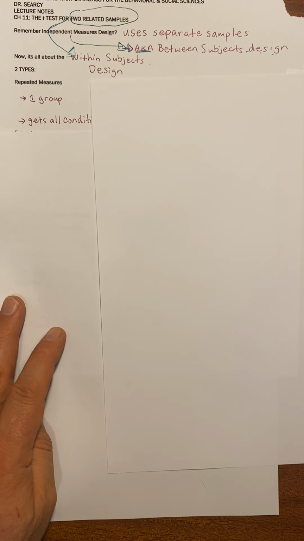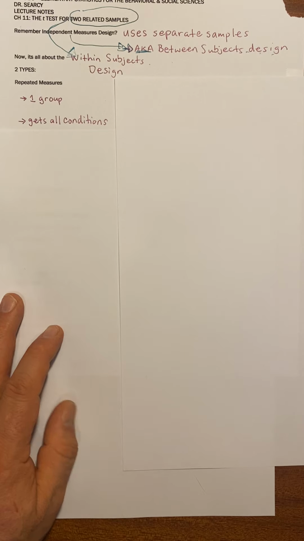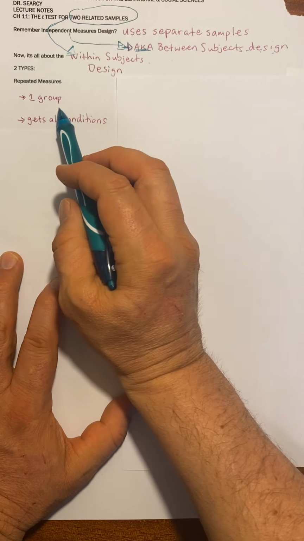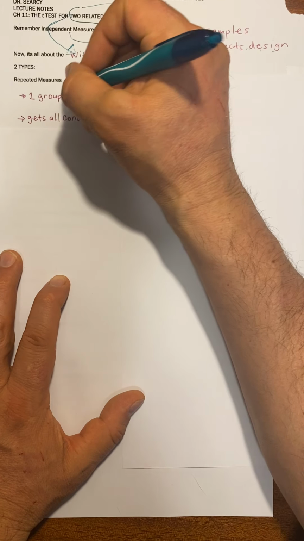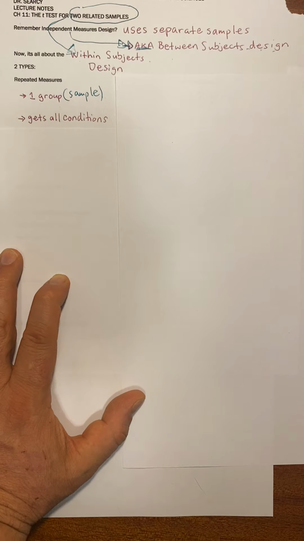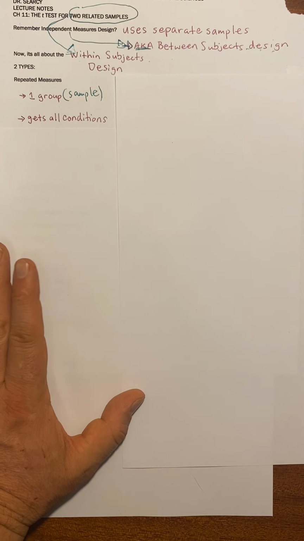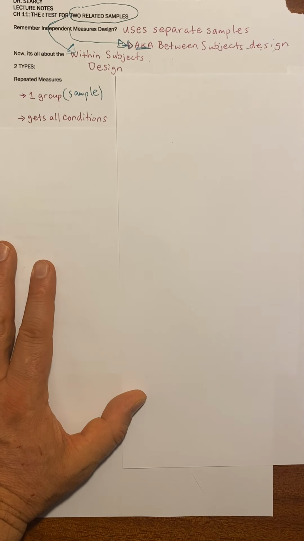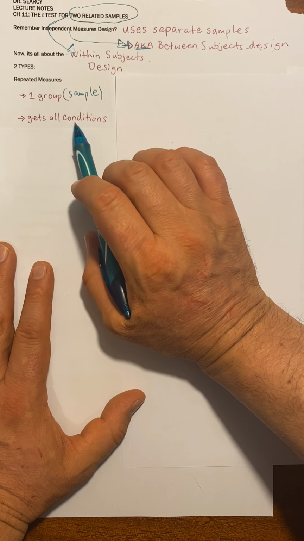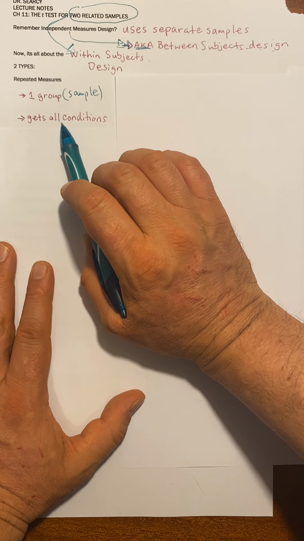Basically, to describe it, we could say that this is where a researcher is going to collect one group of participants or one sample of participants. And the idea is that all the participants in that one sample are going to get exposed to all the different conditions in the experiment, right?